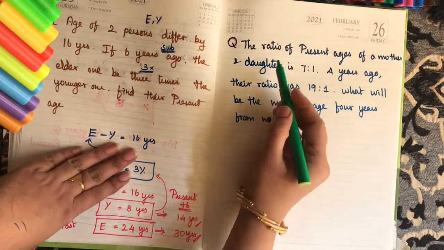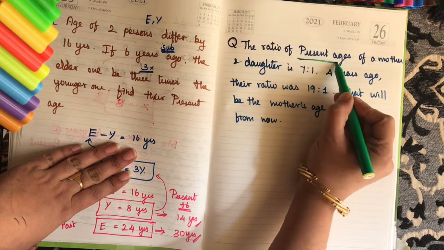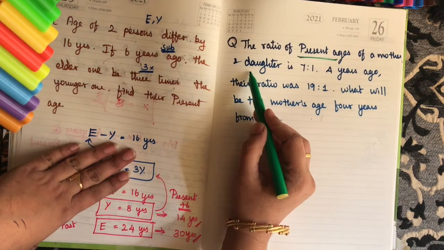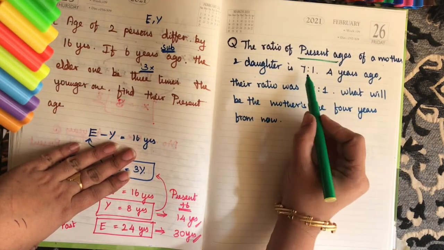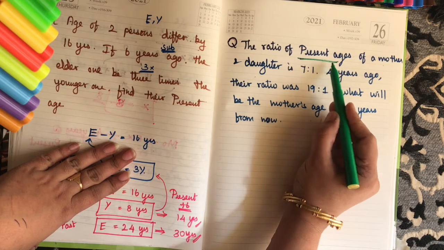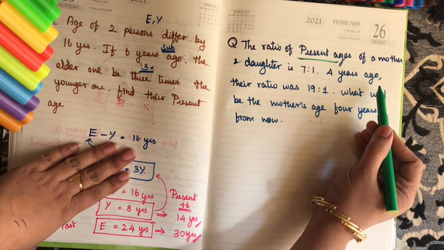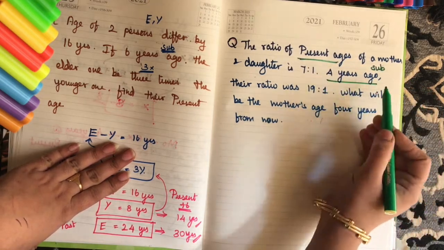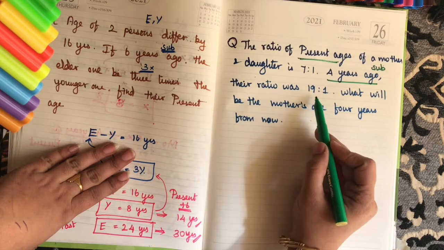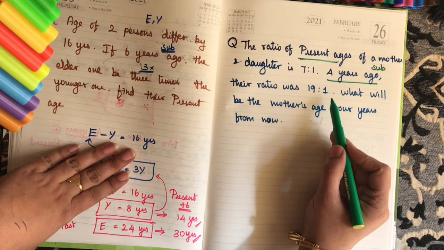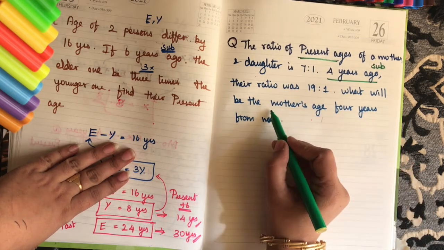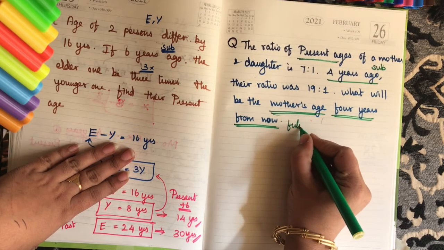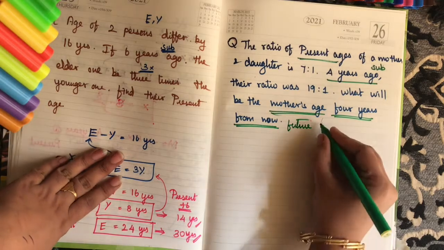Okay, the ratio of present ages, so this is present, of a mother and her daughter is 7:1. So they have given the present age. 4 years ago, that is past, so we need to subtract here. So 4 years ago their ratio was 19:1. What will be the mother's age 4 years from now? They are asking the future, so we need to add.